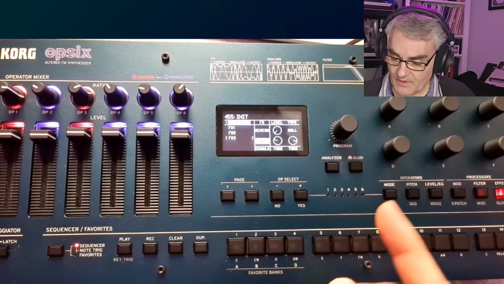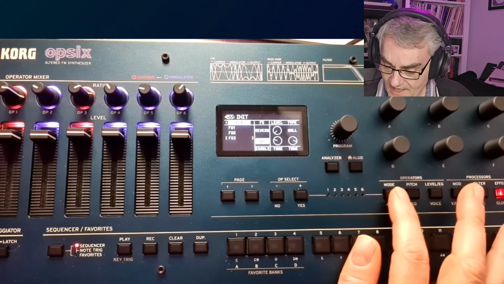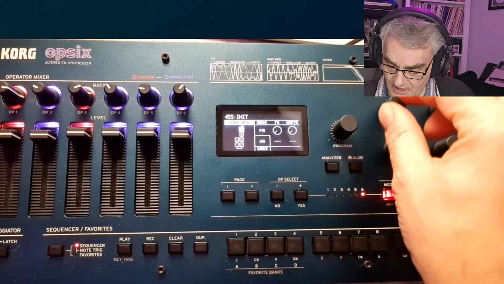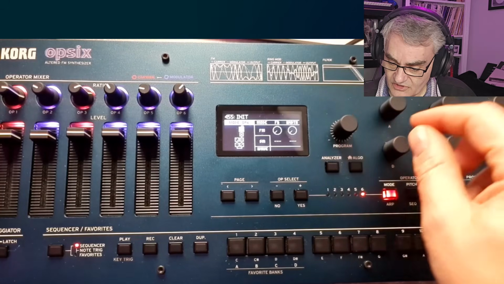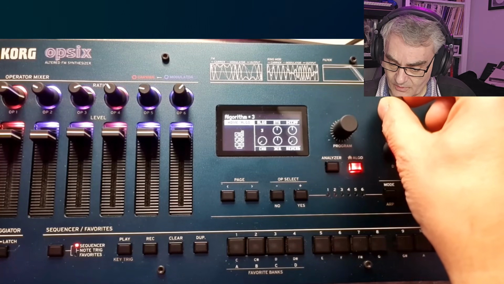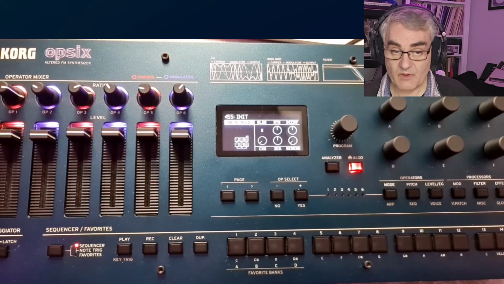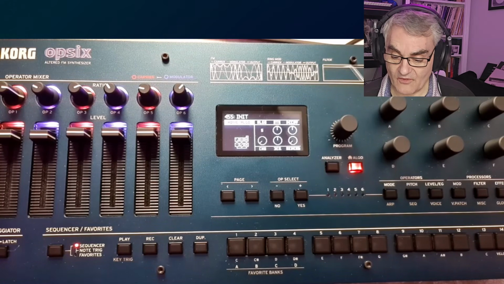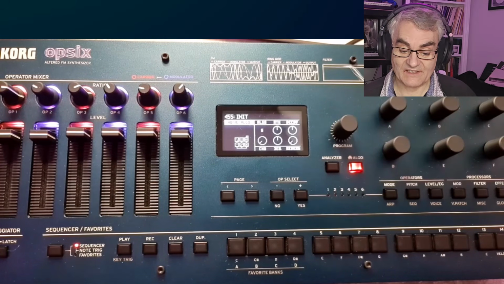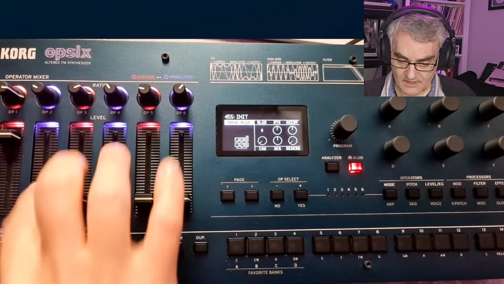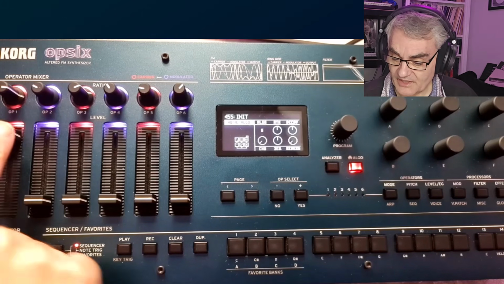Okay, so I mentioned about the operators can become filters in their own right. So let's have a look at another way of doing it. So for this one, I'm going to choose an algorithm that's got a couple of stacks. So maybe this one here. So we've got three sets of pairs of operators, so carriers and modulators. So let's get rid of all these others. So you can hear the sine wave there. So this is the carrier one we can hear.